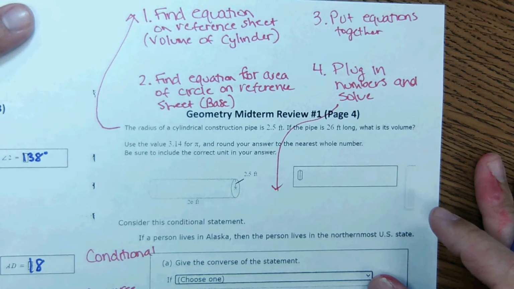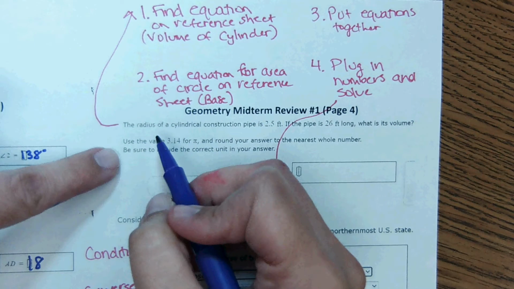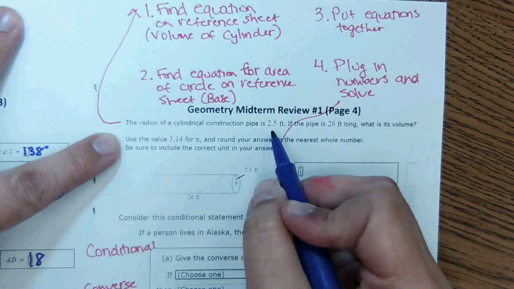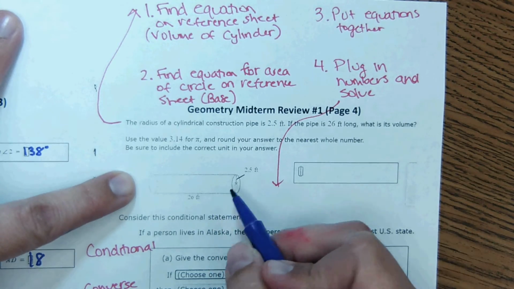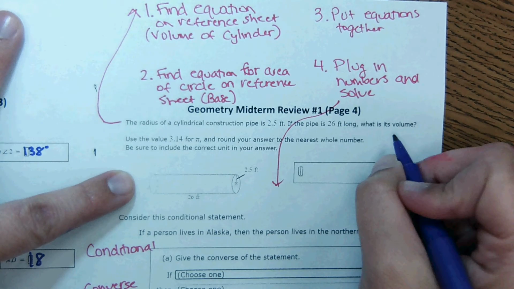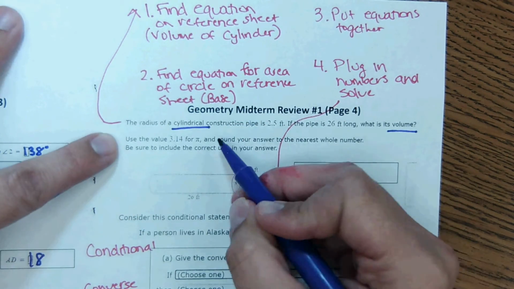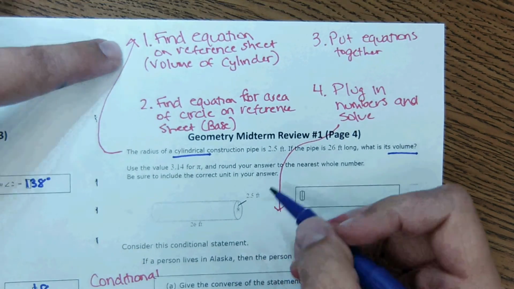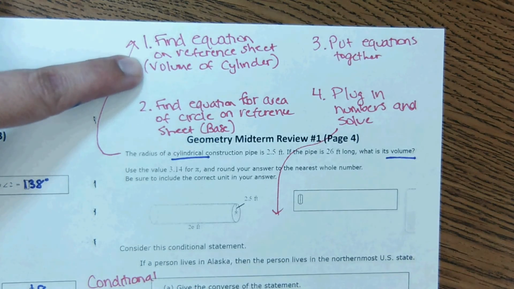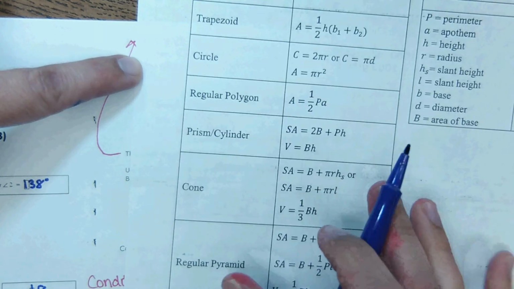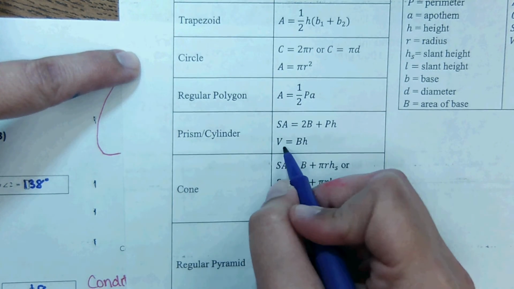Okay, for the next problem, it says the radius of a cylindrical pipe is 2.5 feet. The pipe is 26 foot long. It's nice that they give us a visual. What is the volume? As you can see, this is a cylinder. It also says cylindrical pipe. So we need to find the volume of this cylinder. So the first step is to find the equation on the reference sheet for volume of a cylinder.